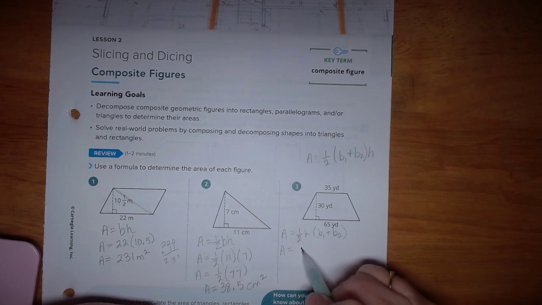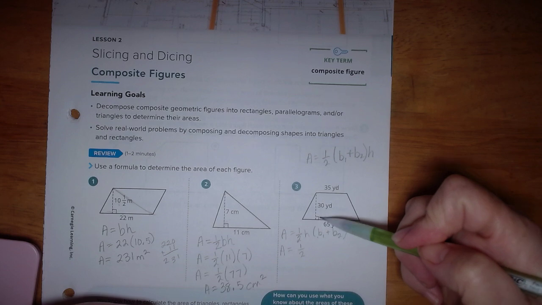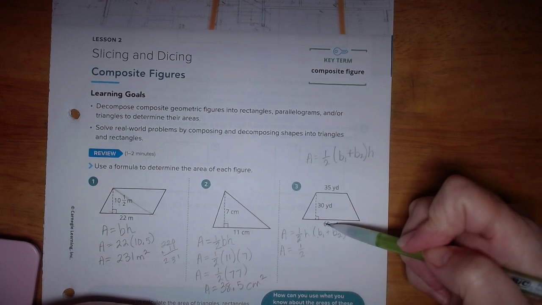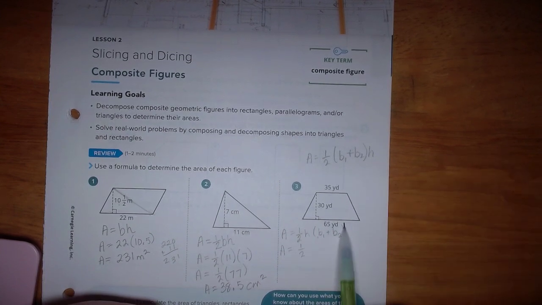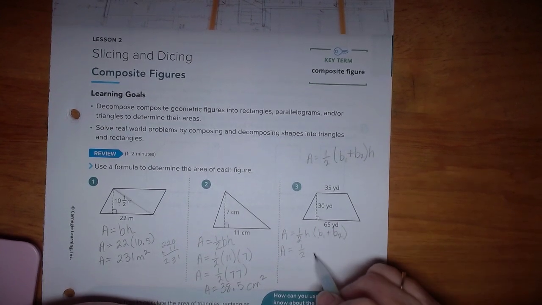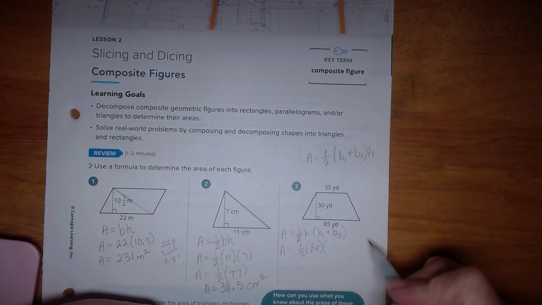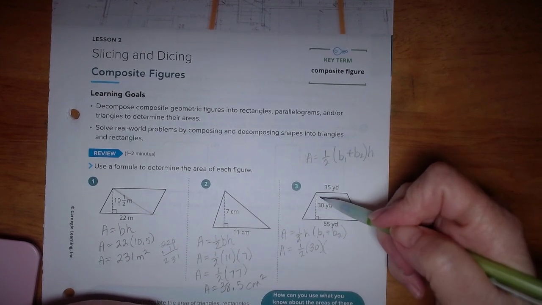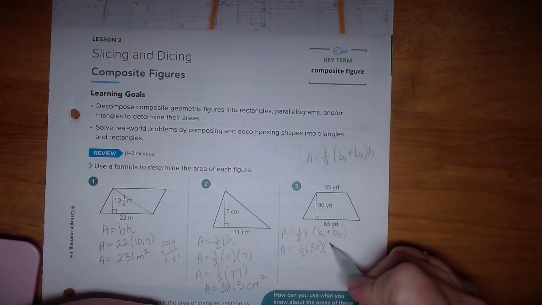So area equals half. So again, our height connects the bases of our trapezoid, forming a perpendicular intersection here at the second base. So our height is the 30. And then our bases is what the height connects together. So it connects the 35 and the 65.